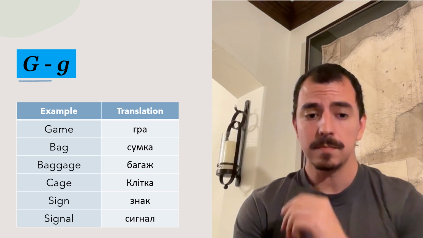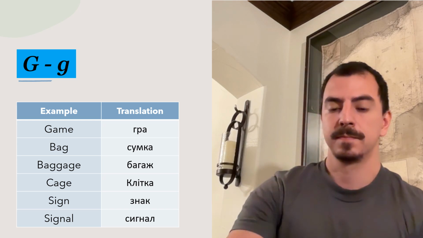And it gets more confusing when you look at the full word signal. So signal does have the hard G. It is pronounced, but you'll notice it also pronounces the I differently. So instead of sign with the I sound, it's signal with a different I sound and the hard G.